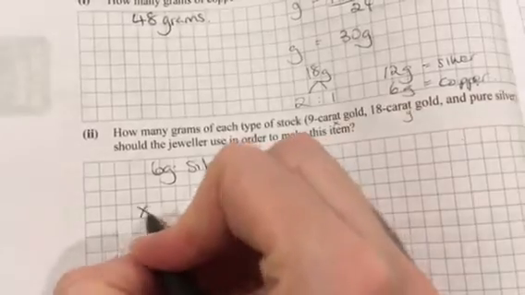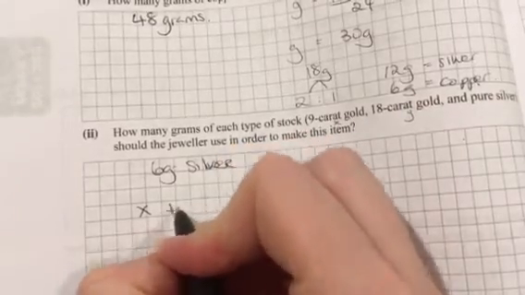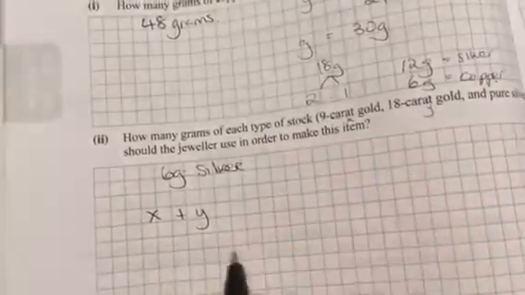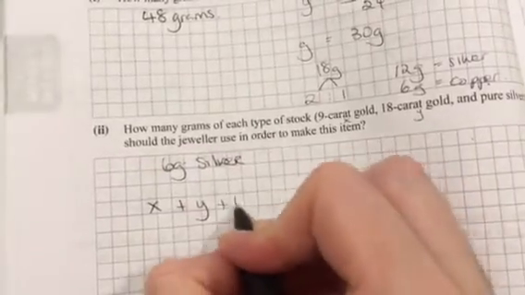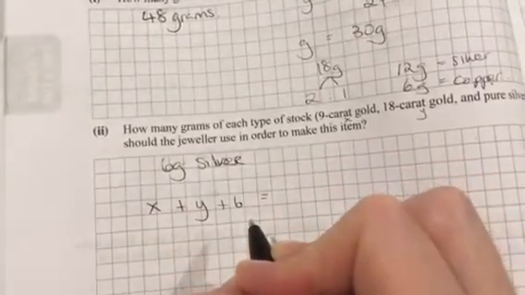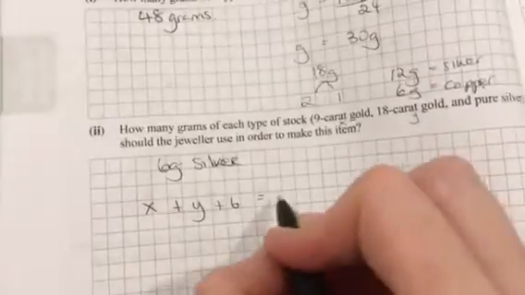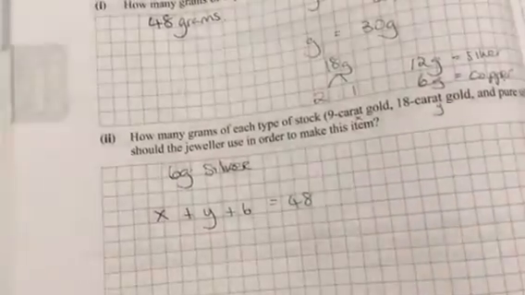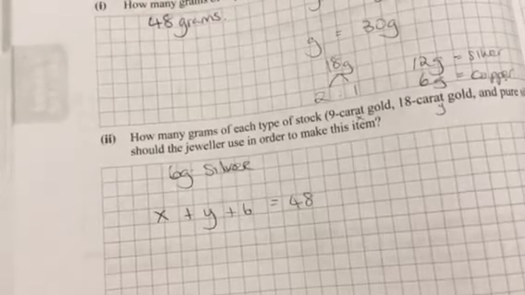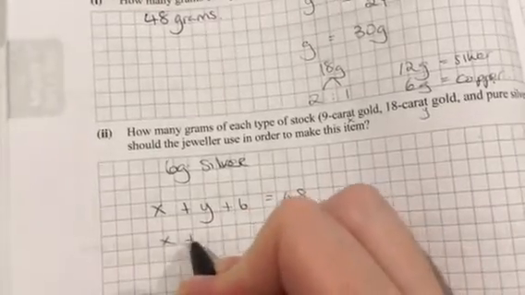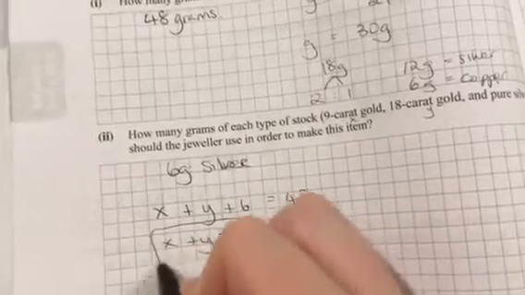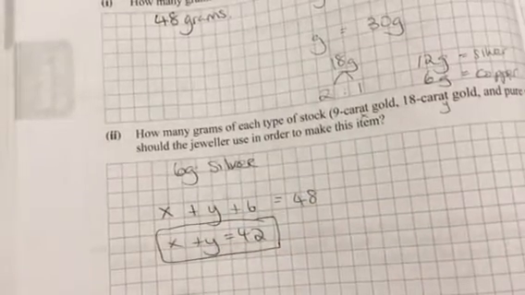So we have a certain amount of 9 carat, a certain amount of 18 carat. We have 6 grams of silver, and in total it's going to be 48 grams. So X plus Y is equal to 42. There's one of my simultaneous equations.